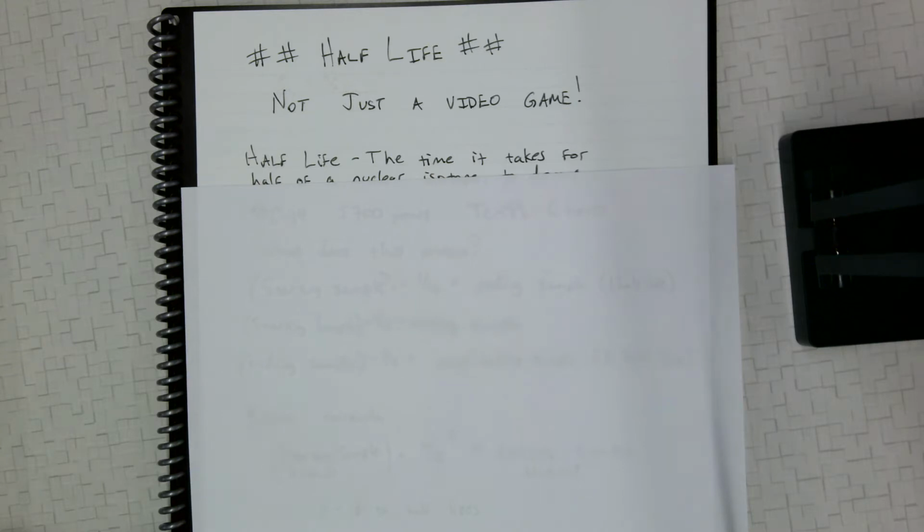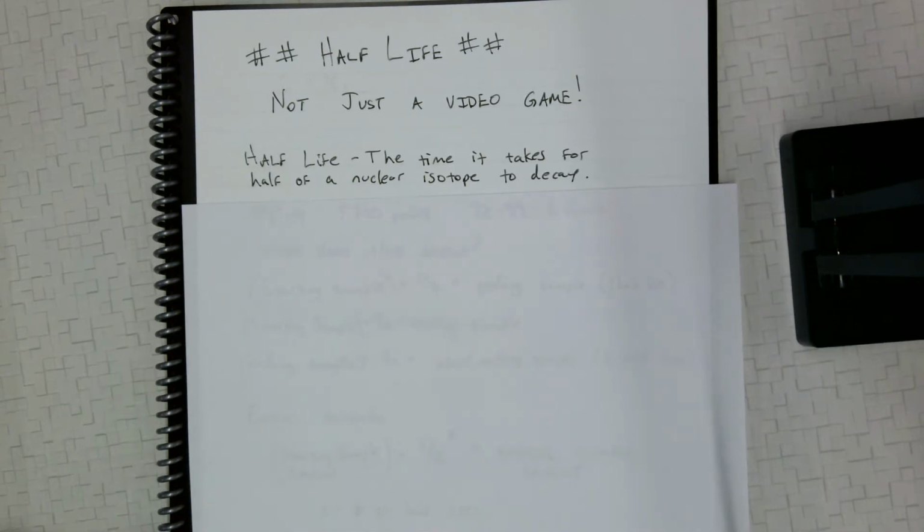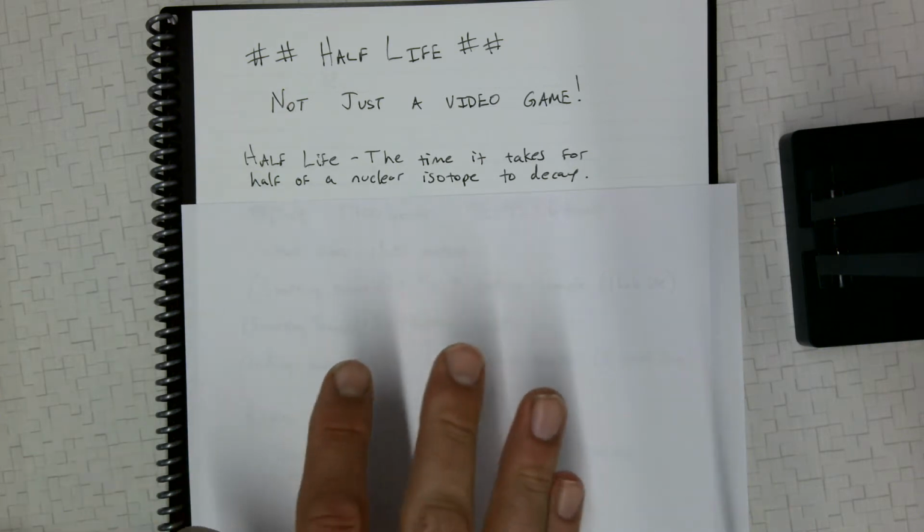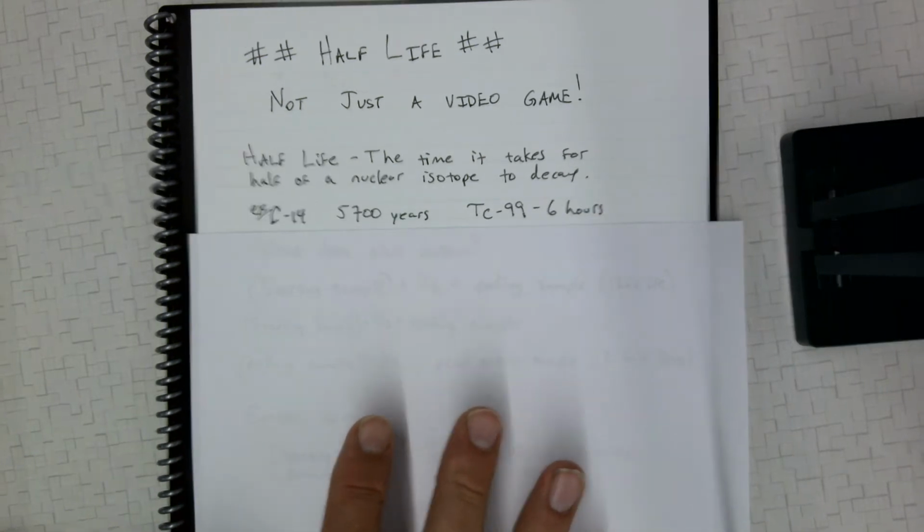So first of all, what is half-life? Well, first of all, we're assuming that we have a radioactive isotope. It's the time it takes for half of an unstable nuclear isotope to decay. And when I mean the time, it's a group of these isotopes. So it's not half of the atom, but it's an amount. It's a statistical amount.